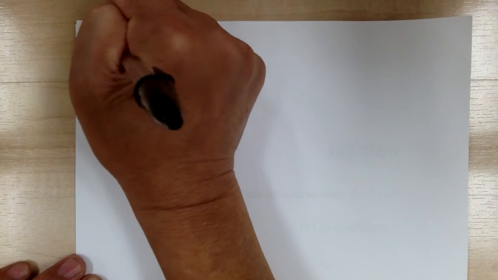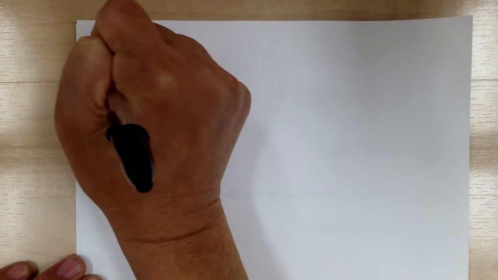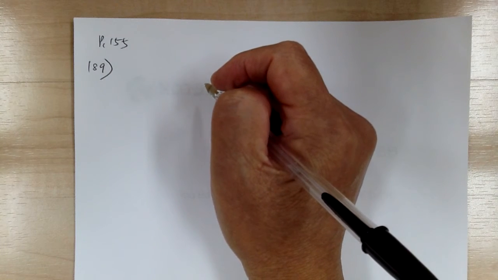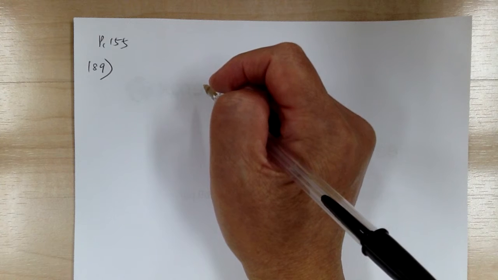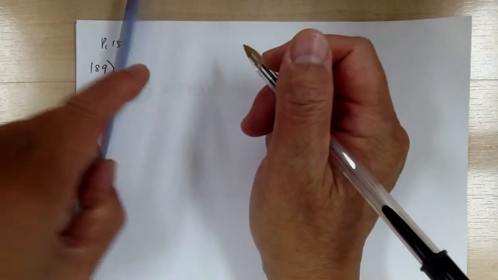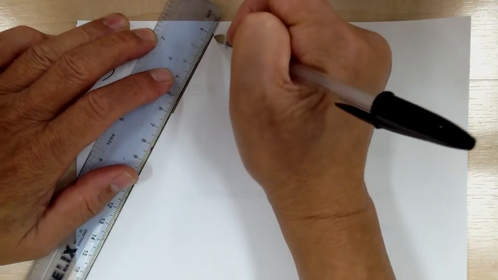Let's go to page 155 and let's do number 189. So this is the problem. Two altitudes of a scalene triangle. Scalene means all three sides are different. Okay, so let's go and draw a triangle.